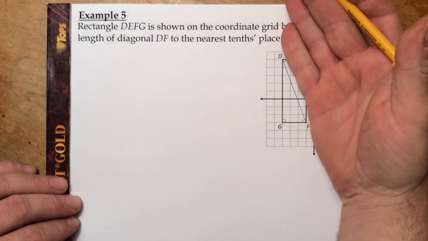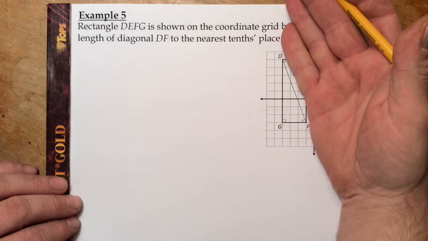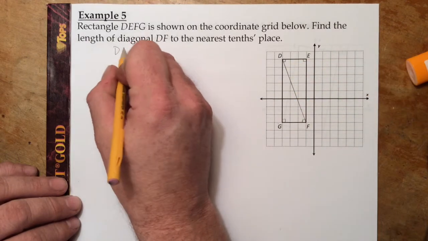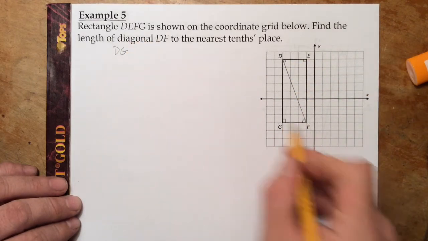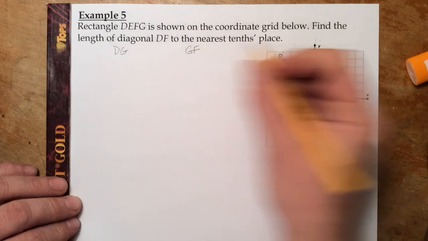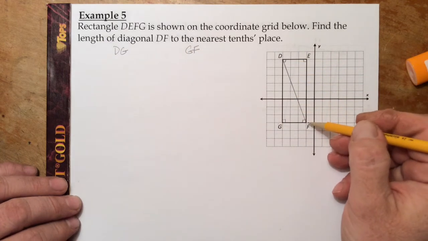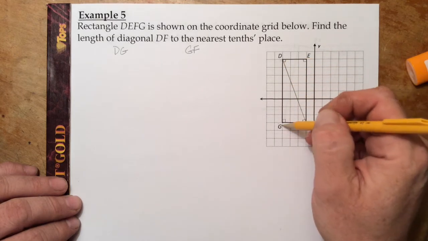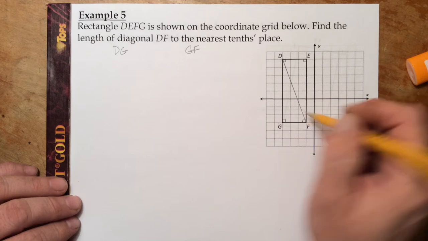But take one of them and determine the length of the horizontal and vertical sides, DG and GF. Now, if these weren't vertical and horizontal, we would have to use the distance formula to find them. So we were fortunate enough to have a rectangle that used horizontal and vertical sides.